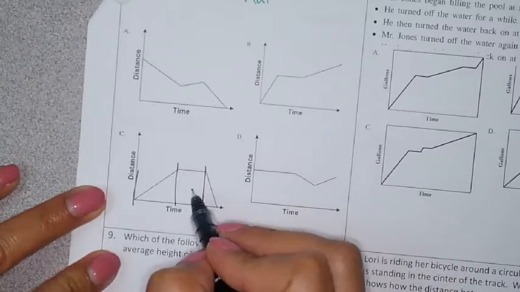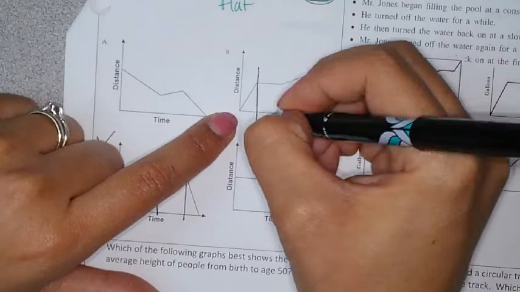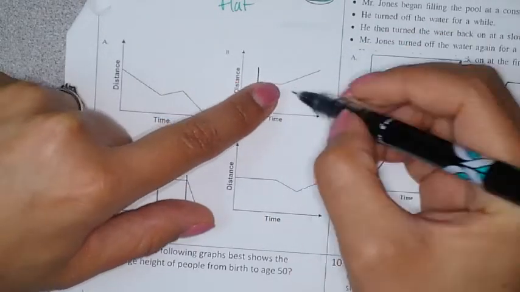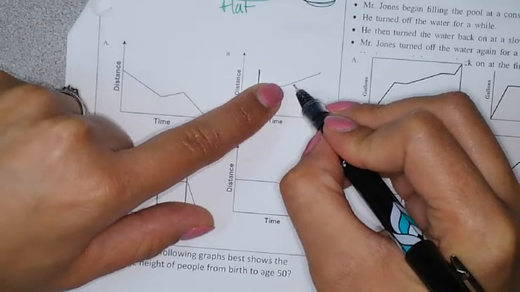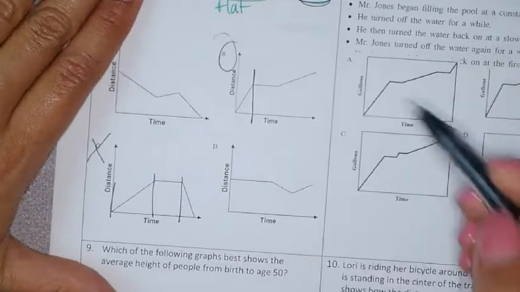I need something that's like this but backwards. This one, it looks like for this amount of time, her distance increased rapidly. Then she stayed there, and then this one's going up but like slowly. It's because she's walking home. So it looks like B is the answer.